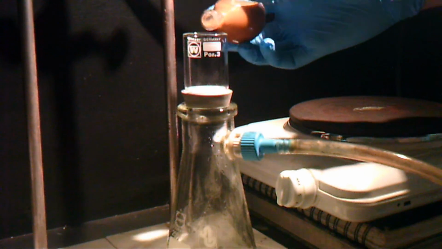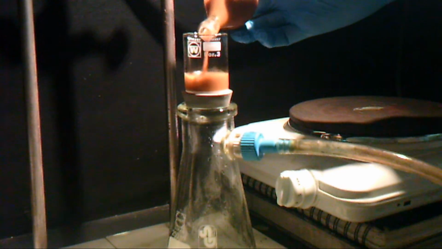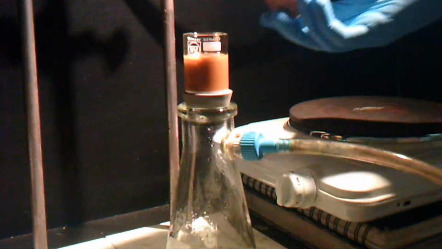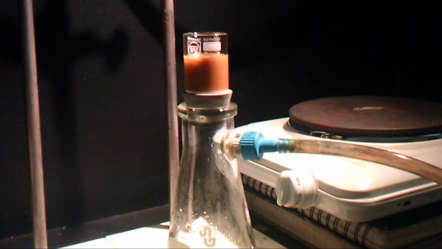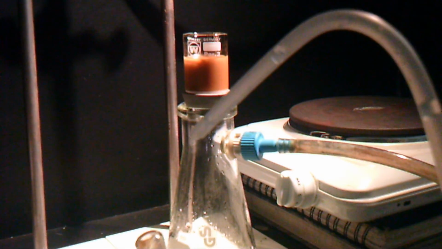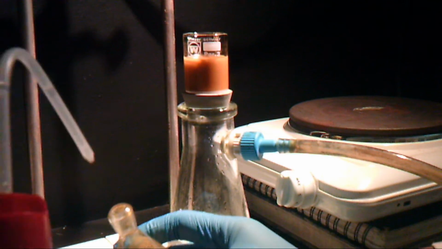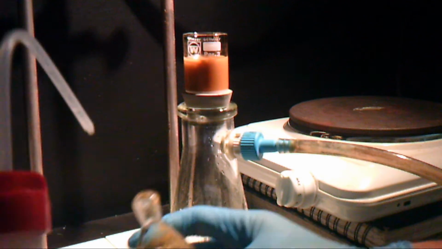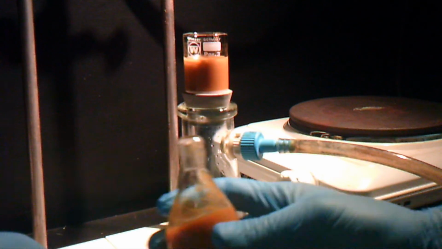So now it's time to filter our reaction mixture to collect the crystals we just made. So put on your vacuum and filter. Wash the vial with some water and put the rest of the solution inside the filter.